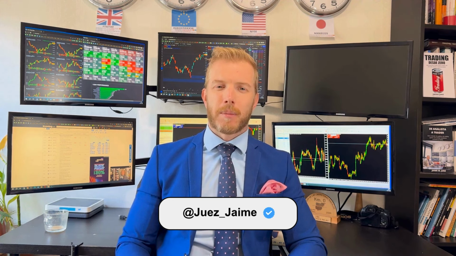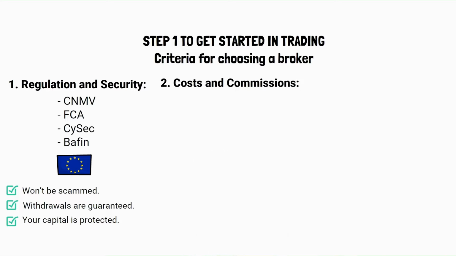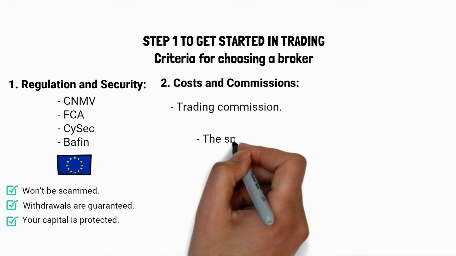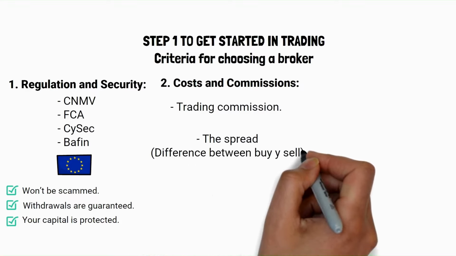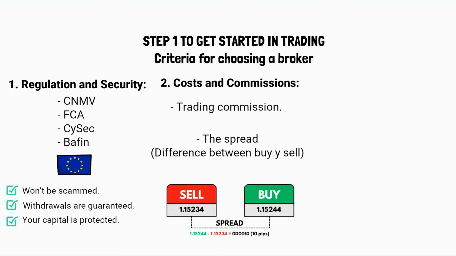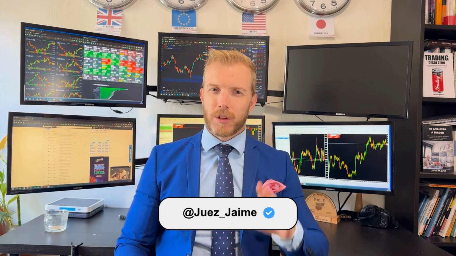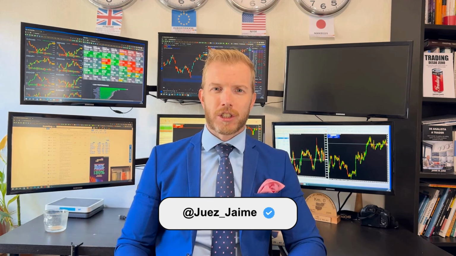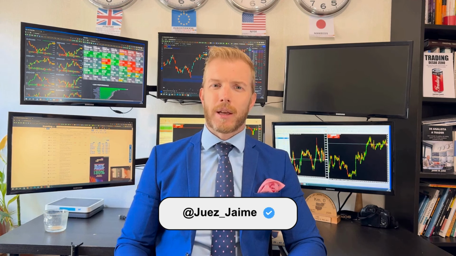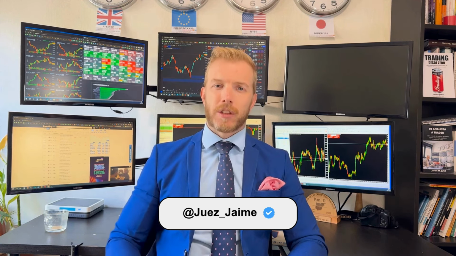2. Costs and commissions. There are many types of commissions, but the main ones to consider are the trading commission and the spread. Here's something to keep in mind. Some brokers claim they don't charge commissions, but then they have a higher spread. Others may offer a very tight spread, even advertising a 0 spread, but then charge a commission. In my experience, there's so much competition in the sector that spreads are quite narrow. The differences in commissions are minimal.